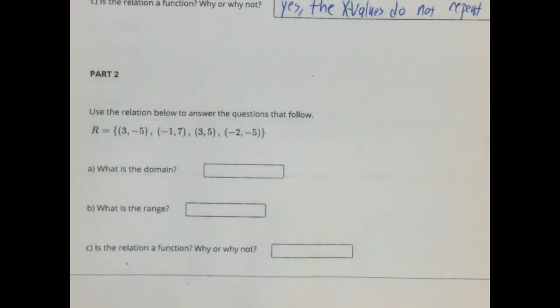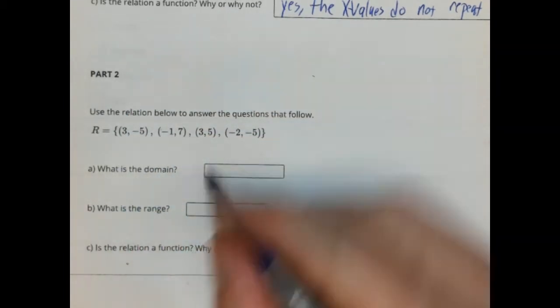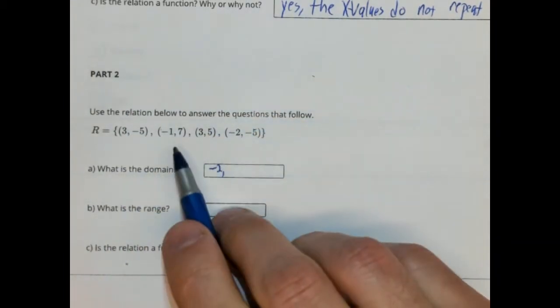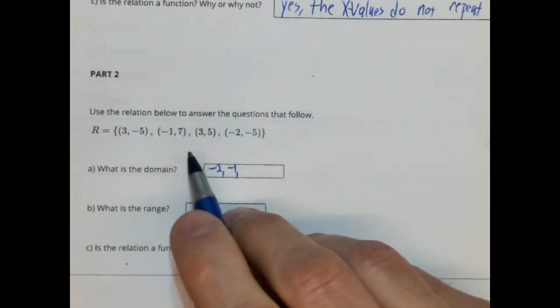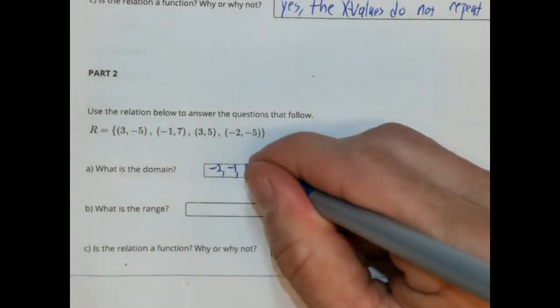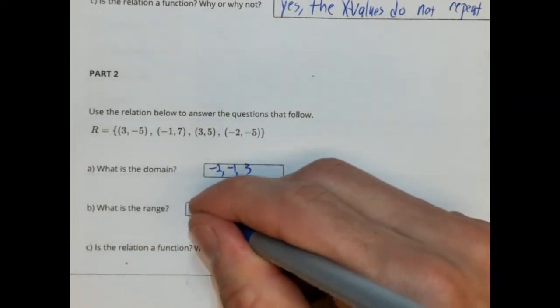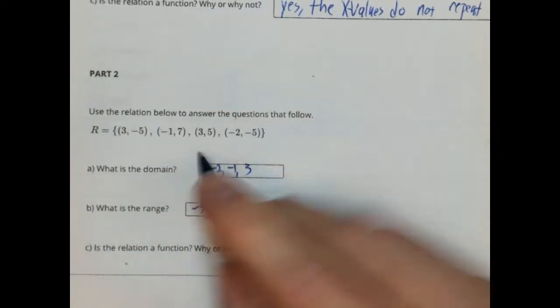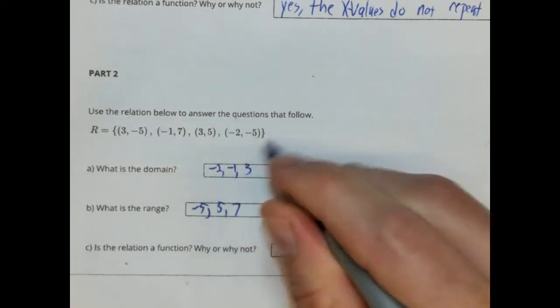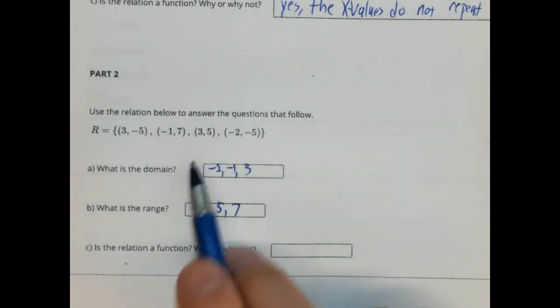Use this relation below to answer the questions. All right, same questions. Domain, x values. So -2, -1, excuse me, 3. The range, -5, and 5 and 7. And -5 repeats. You'll notice I didn't write the numbers more than once.